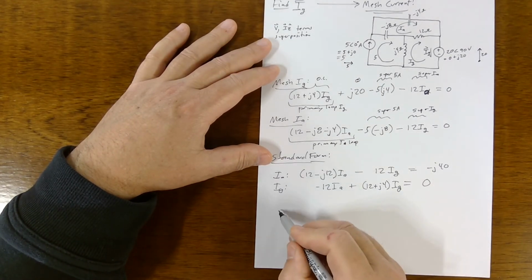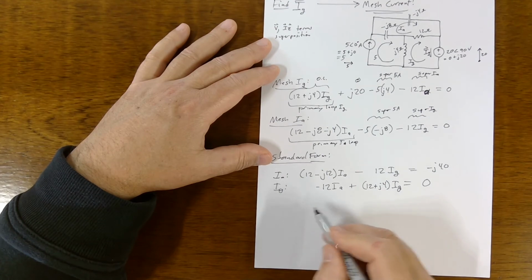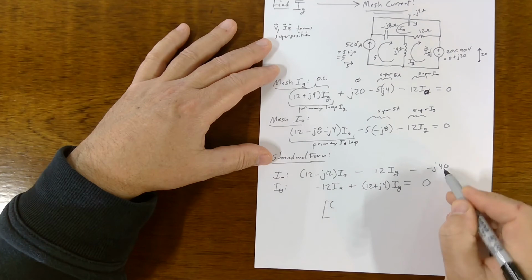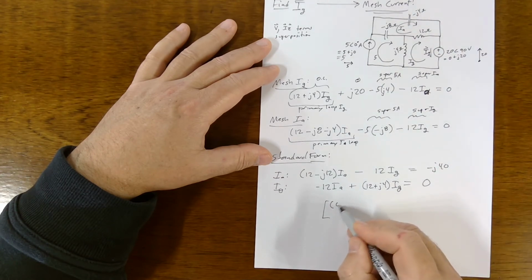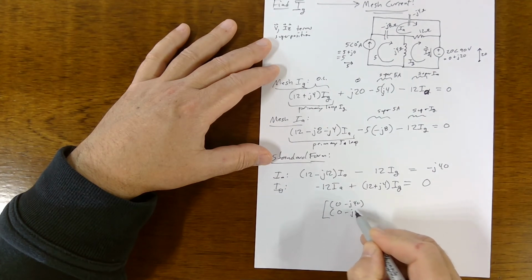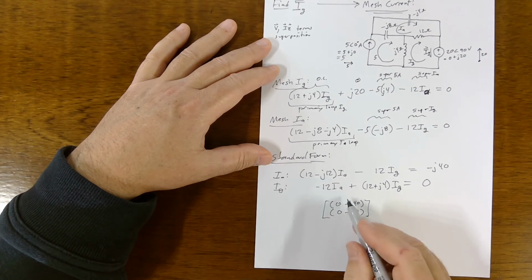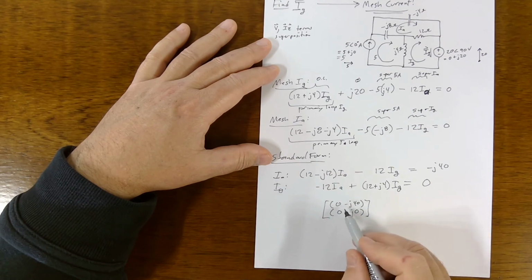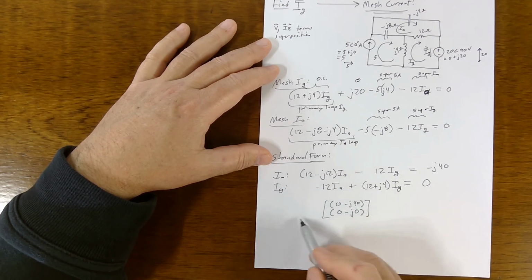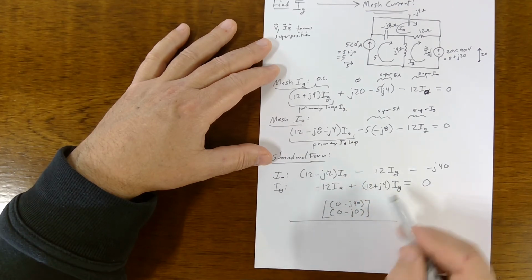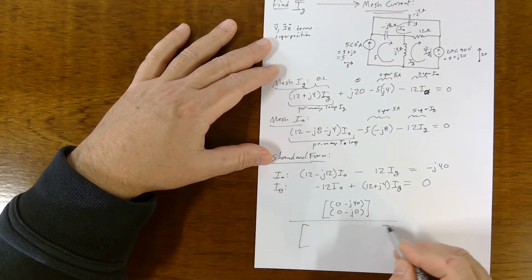So on mine, I set up these constants as a two-dimensional matrix. So this guy here becomes 0 minus J40, and this guy, just to get it to go into my calculator, it's 0 minus J0. It's a 2 by 1 matrix, 2 rows and 1 column. And then these 4 coefficients here, this one, this one, this one, this one, become a 2 by 2 matrix.